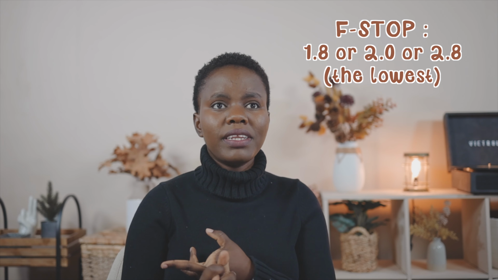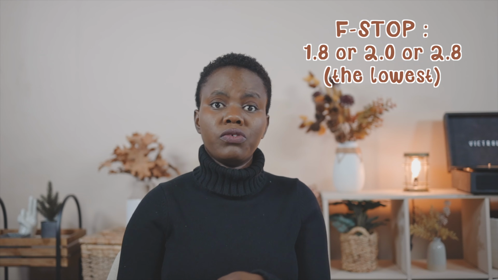For the settings, my ISO is usually between 600 and 1000. In the cases where the lighting is low, I will push it to 1600, but I try my best to limit it to just 1000. As for the f-stop, I try to put it as low as possible. Whatever the lowest f-stop is on that lens, that is the f-stop I would use. But in most cases, it will either be 1.8, 2 or 2.8.